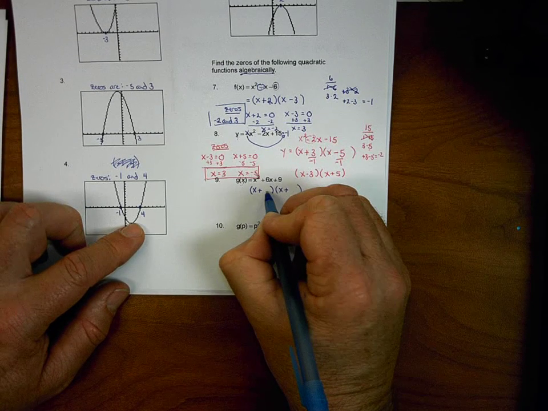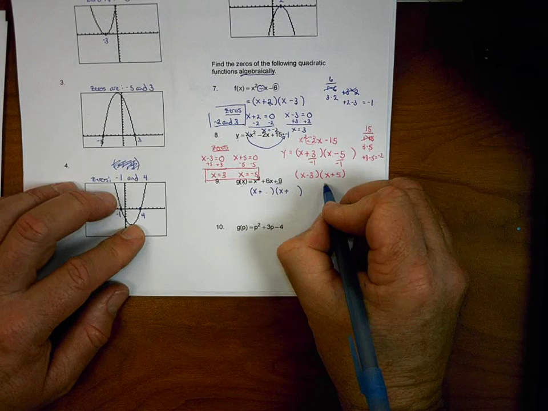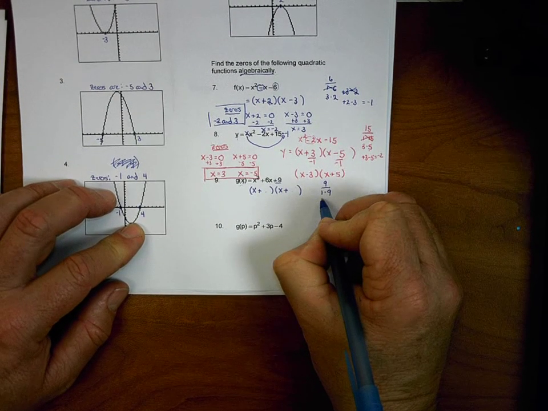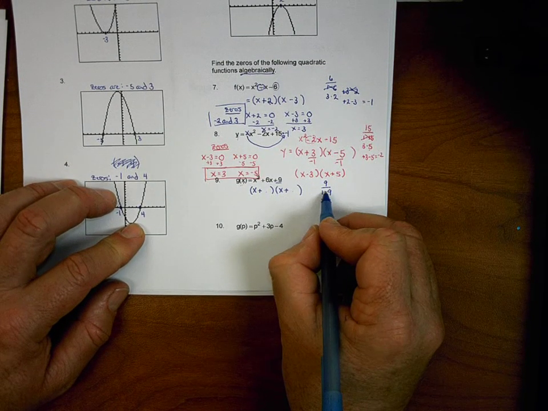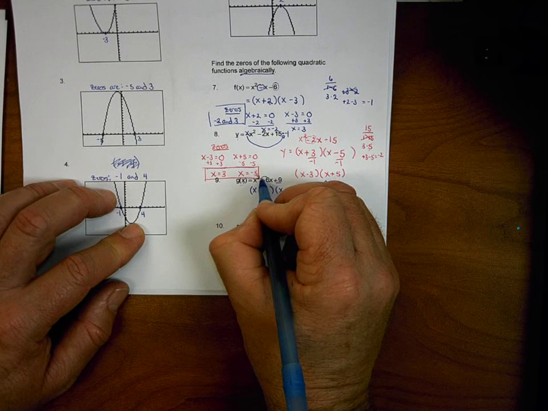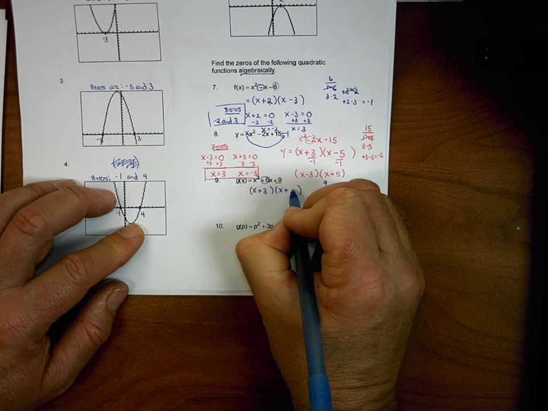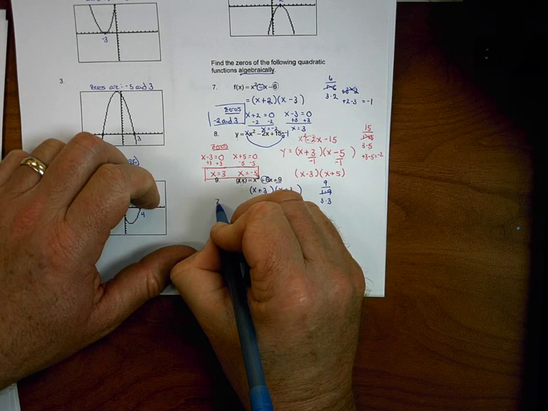Now, to figure out what numerical values go in my factors, I take my last number, my c value, which is 9. The pairs of numbers that multiplied make 9 are 1 and 9 and 3 and 3. And then one of those pairs is going to add or subtract together to make positive 6. So it's 3 and 3. So I get x plus 3, x plus 3. Okay, now those are not my zeros. Remember, I'm finding my zeros.